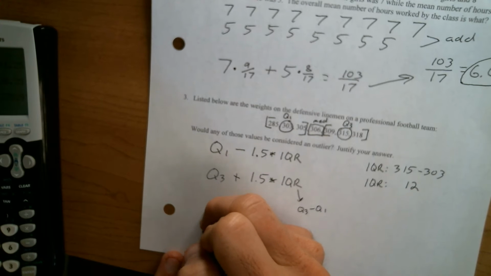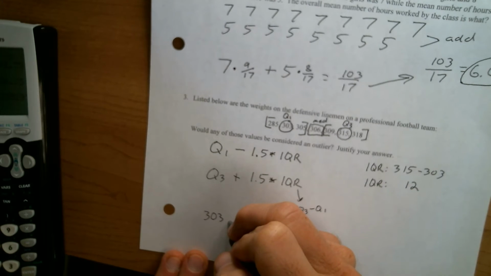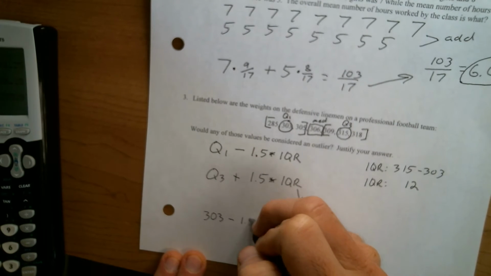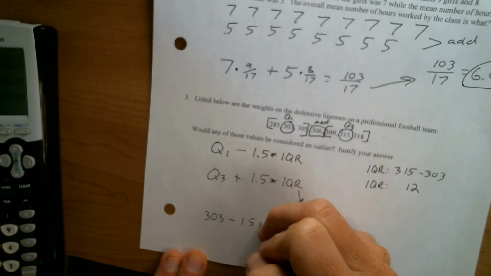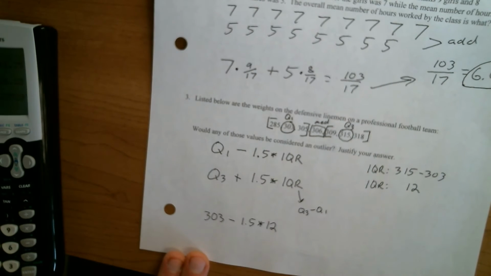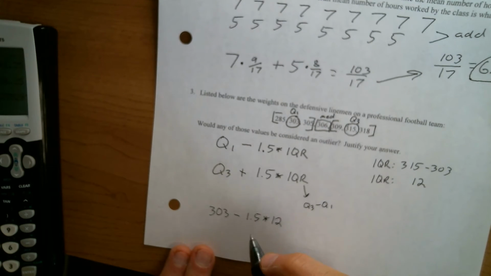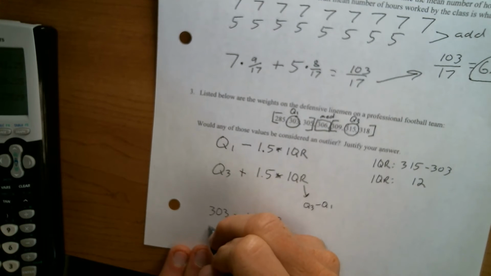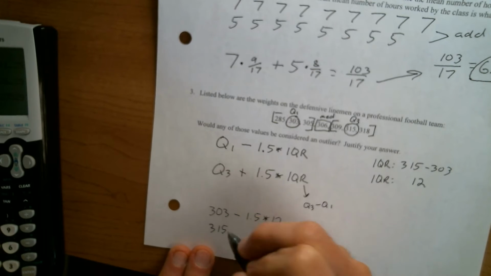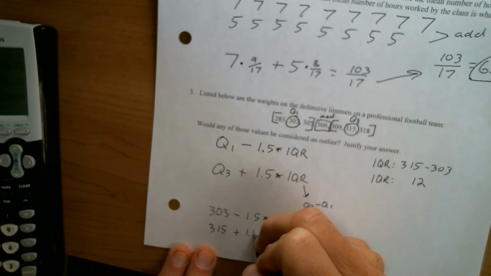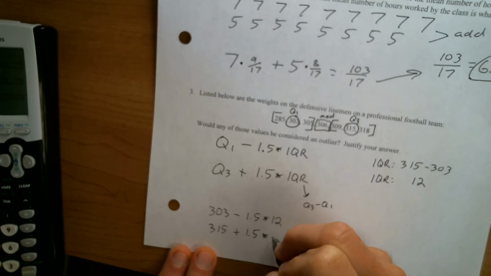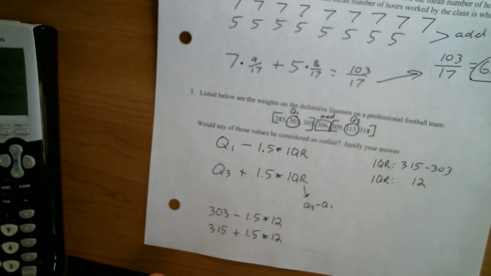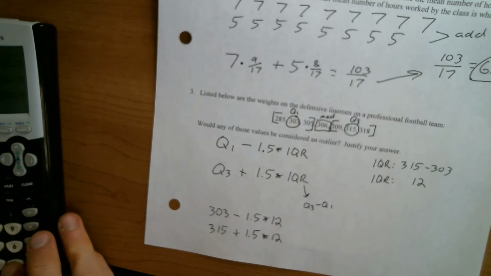So Q1 was 303 minus 1.5 times 12. That's going to give us outliers on the low side. And then we're going to do 315 plus 1.5 times 12 to see if we have any outliers on the high side.